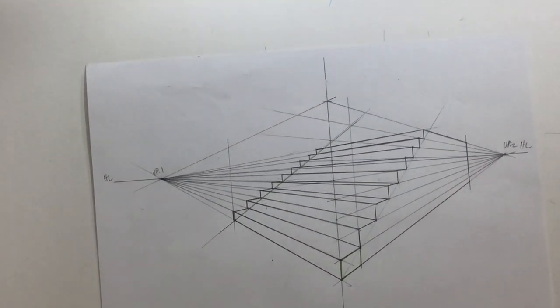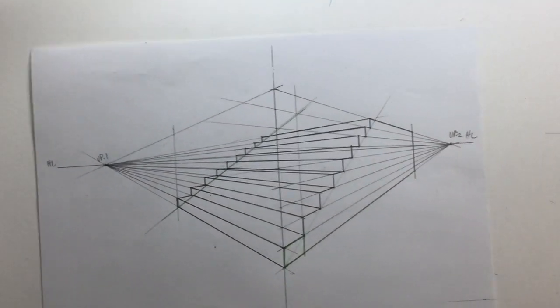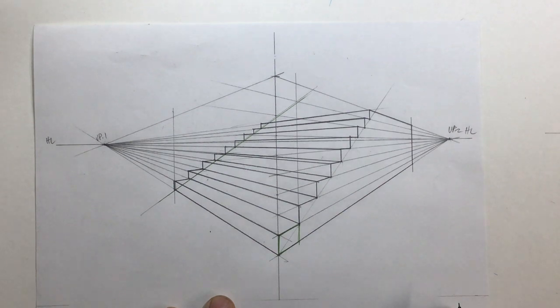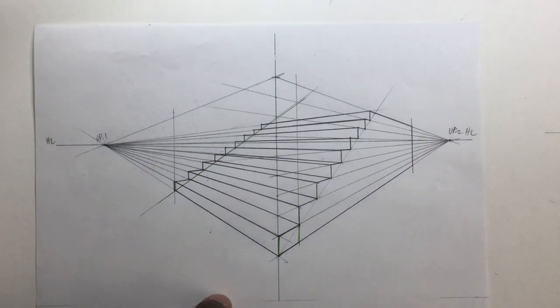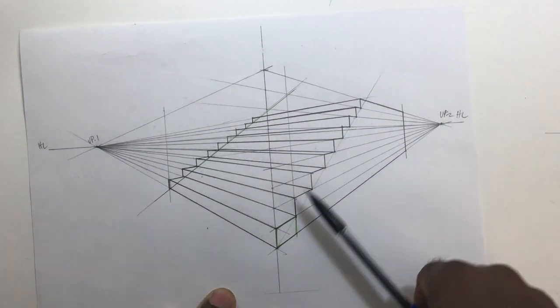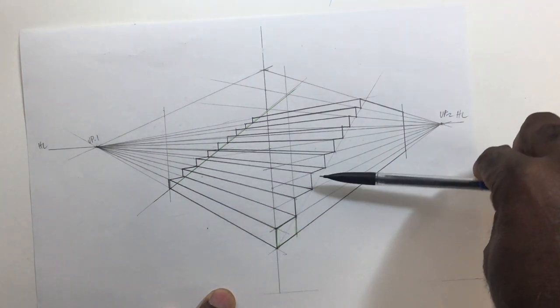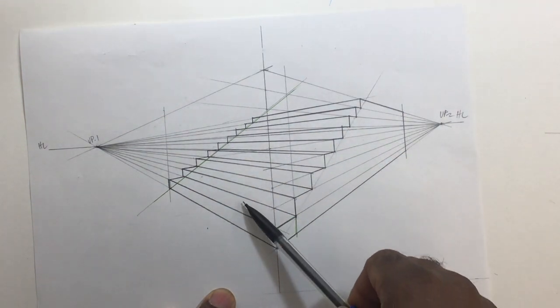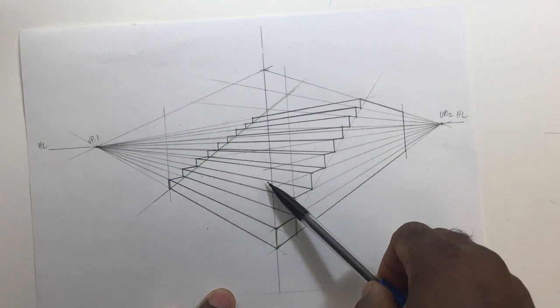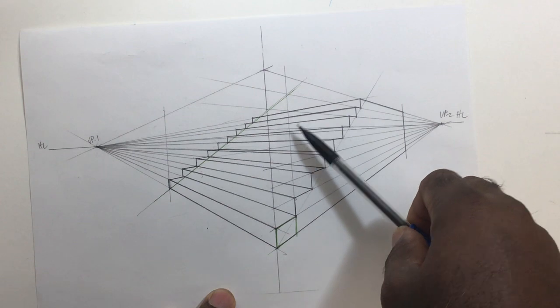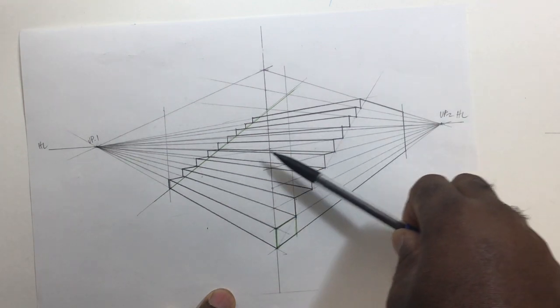Okay, so there we have it. Okay, so there is our staircase straddling the horizon line. And yeah, the challenge with this is when your steps start to get closer and closer to the horizon line, this gap, which is very important to help you construct the rest of the staircase, begins to disappear.